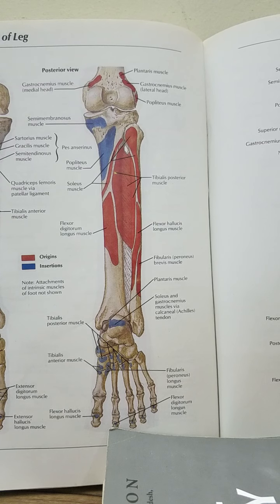The soleus is comprised of red, slow twitch type, fatigue resistant fibers. So it is capable of sustained prolonged contraction, and it brings about strong but slow plantar flexion. So it is not used in running or jumping, but when you're strolling and for extended periods of time when you're standing, it is the soleus which is doing the job.